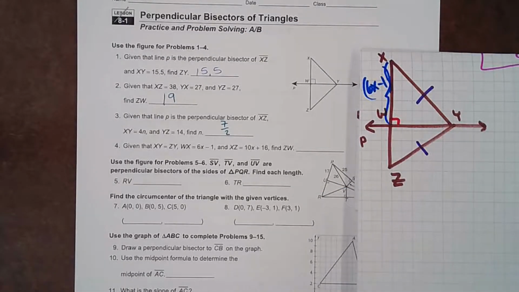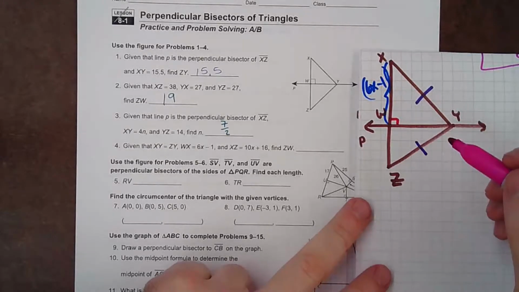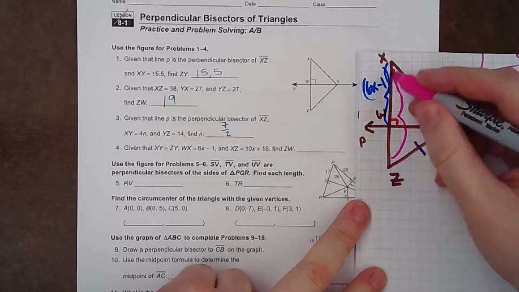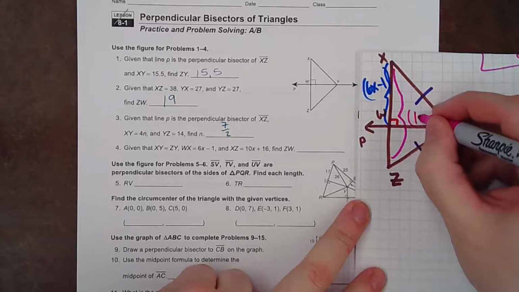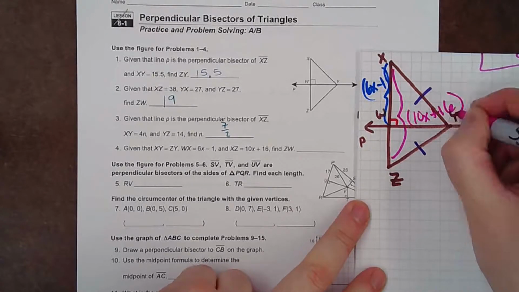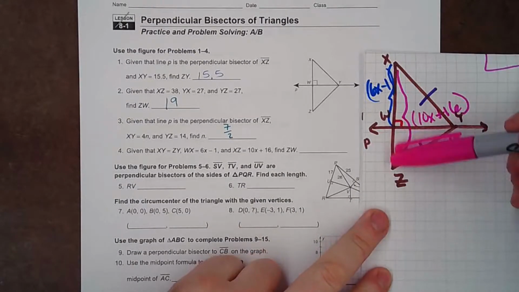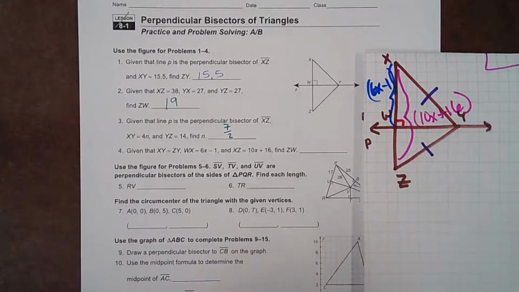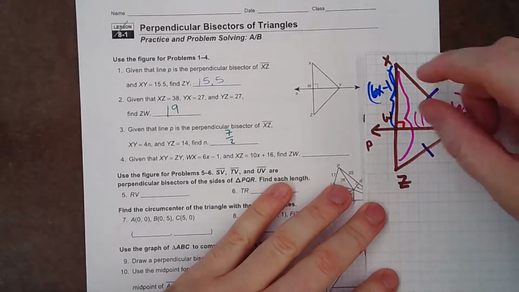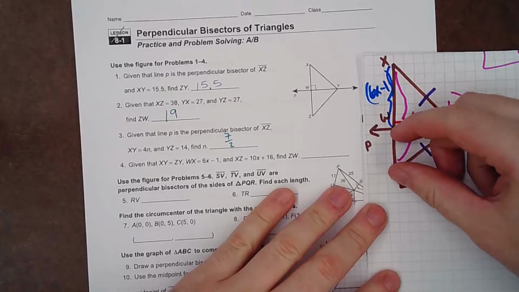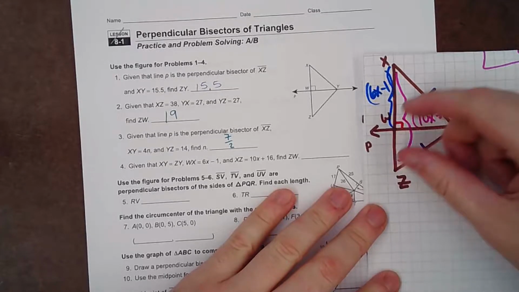And we know that XZ, this whole segment right here, is 10x plus 16. Okay, so that looks awful. Find ZW. We want to find ZW, this piece right here. Well, we know by the segment addition postulate that 2 little segments make up the big one. So if we want to find one of the little segments, we can set them up in an equation and then subtract them to find the big one.